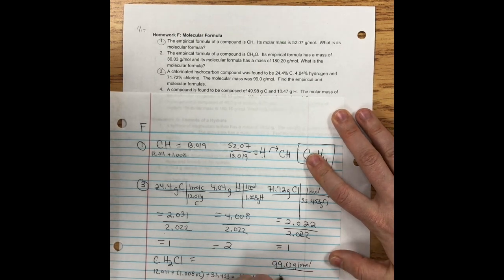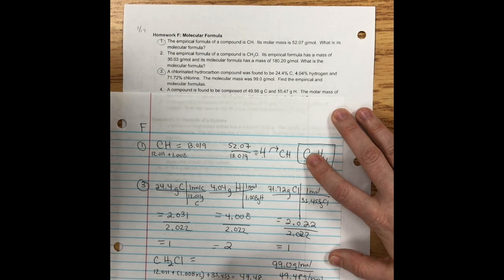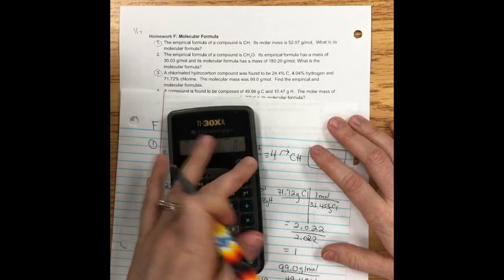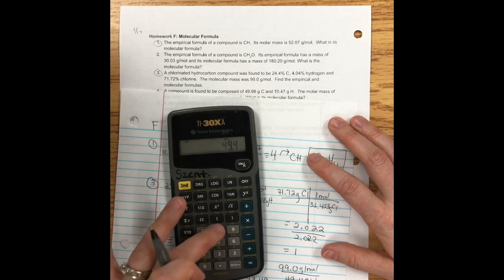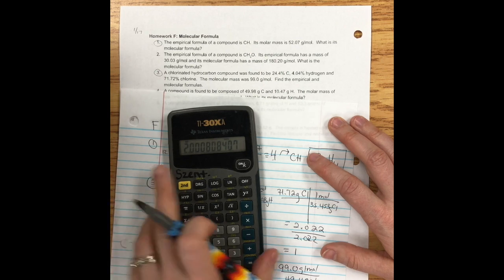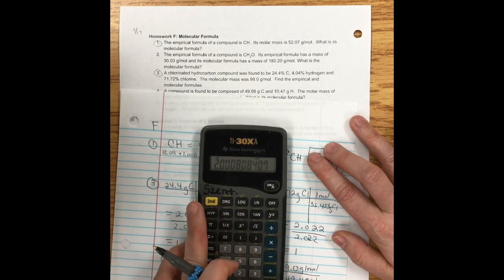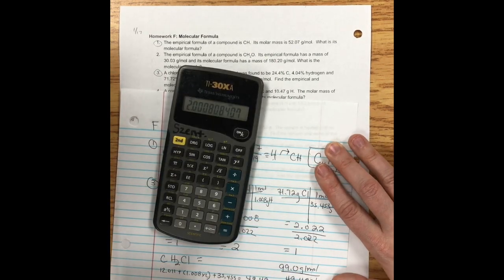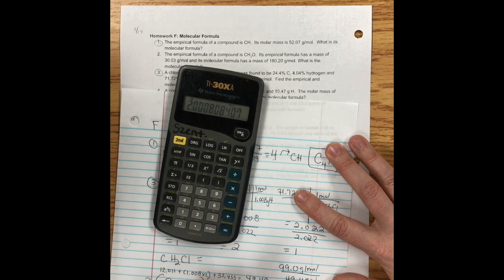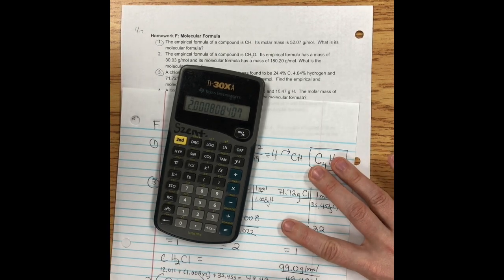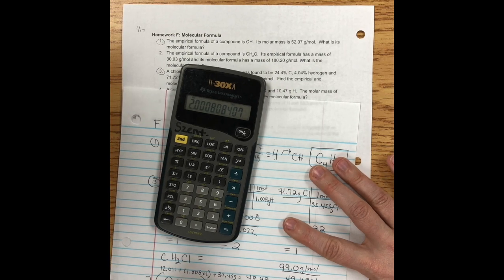I divide that by 49.48 grams per mole, and 99.0 divided by 49.48 is 2.00008, which rounds to 2, so that's my multiplier. So CH2Cl, I multiply that whole formula by 2, and I get C2H4Cl2, and that is my final answer.